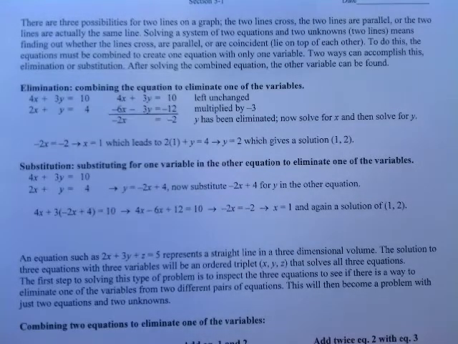If they are parallel, then there won't be any solutions to your problem. It'll be the empty set. And if they are coincident, then every point on one line will of course work on the other line because they are the same line, in fact, even if they look different to begin with. There are several ways to do this.